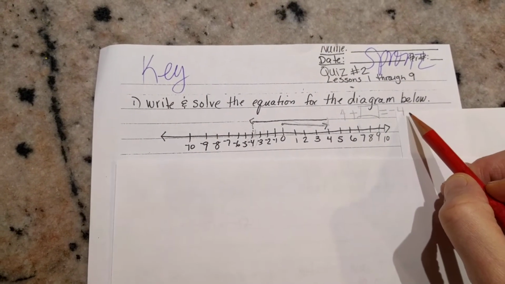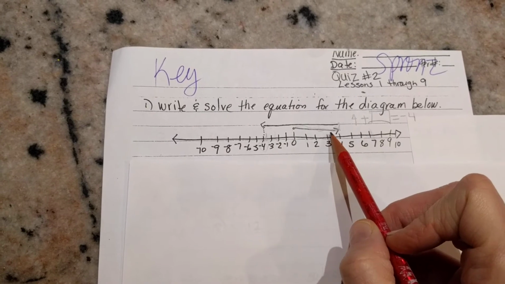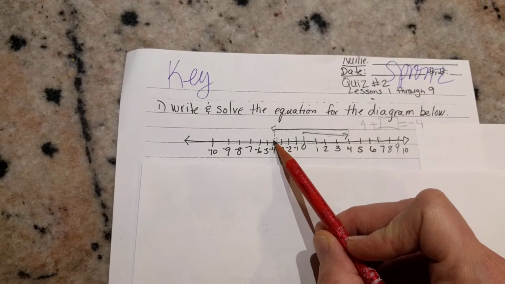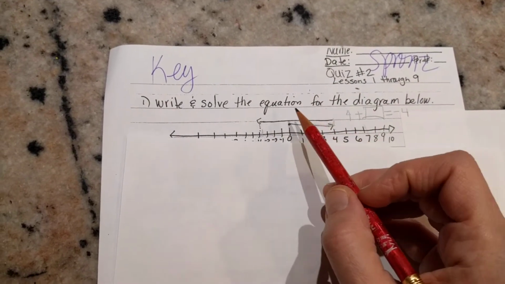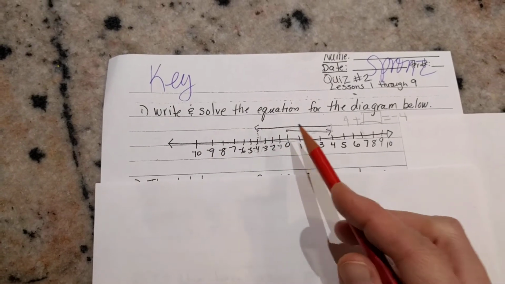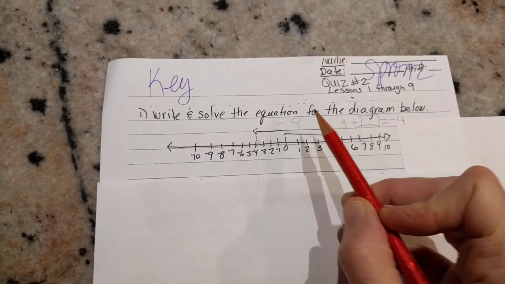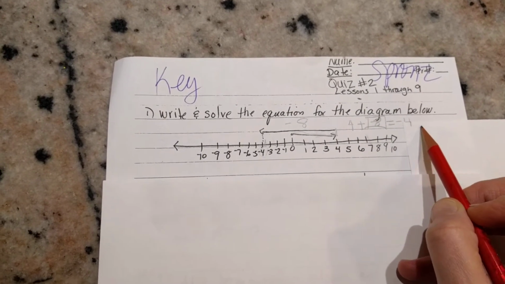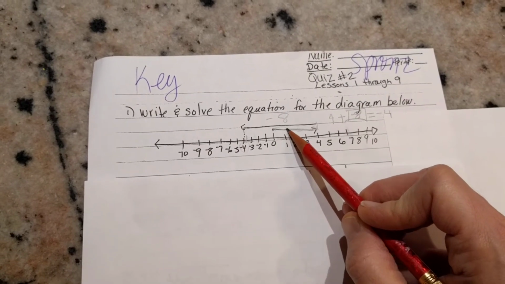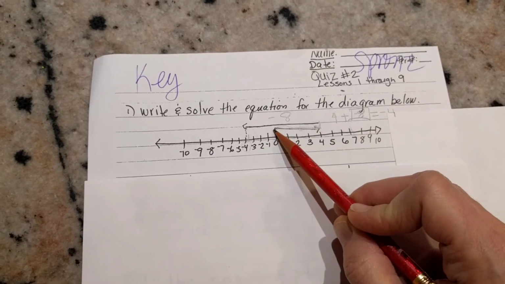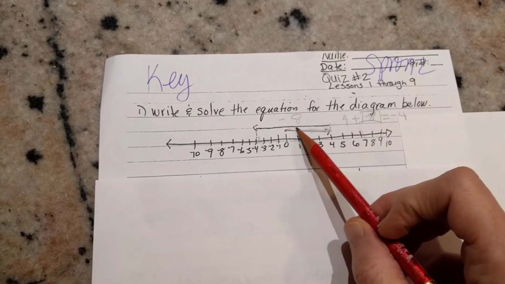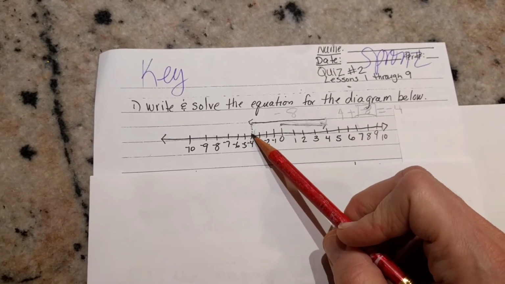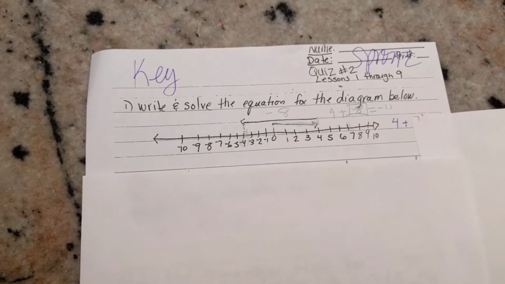Equals -4. So I'm going to count from here. 1, 2, 3, 4, 5, 6, 7, 8. I went left 8 units. So this line here is worth -8. So 4 plus -8 is equal to -4. So I start at 0, count the number of units this line is worth. Since it's going to the right, it's positive. Since it's going to the left here, it's negative, and I count the number of units. This line where it ends represents the solution.